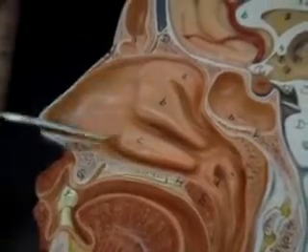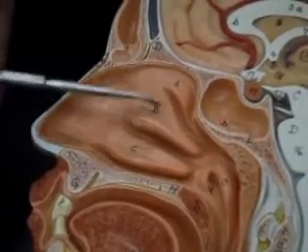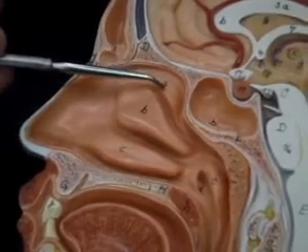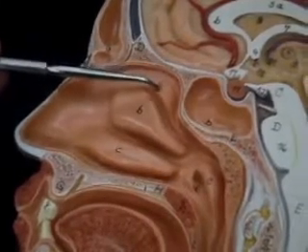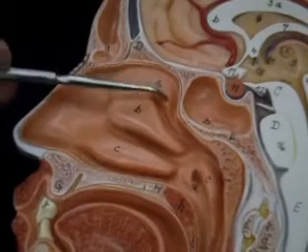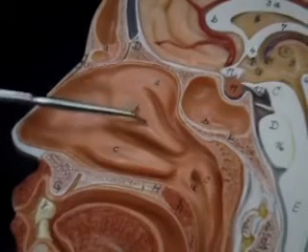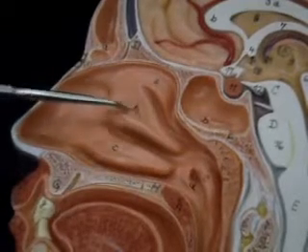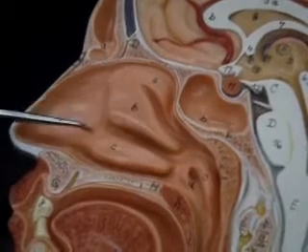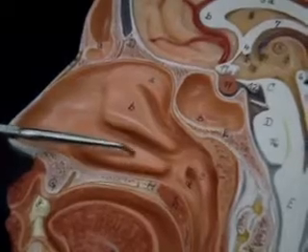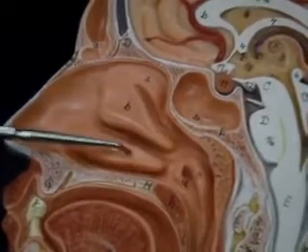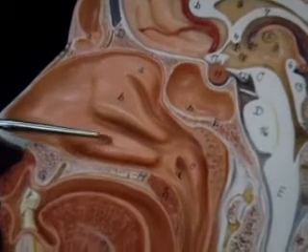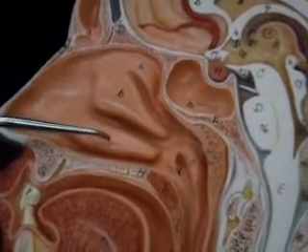So when we look in the nasal cavity, what we're seeing are three bones that are curling into the cavity. The top bone is called the superior concha. So that is the superior concha. The middle one is, coincidentally enough, the middle concha. So that is the middle concha. And then the bottom bone that curls in here is the inferior concha. So superior concha, middle concha, inferior concha.